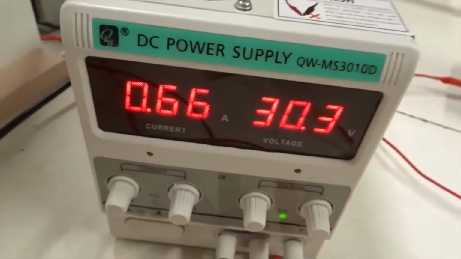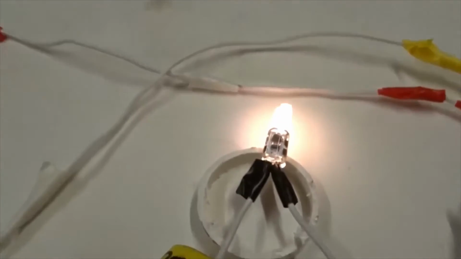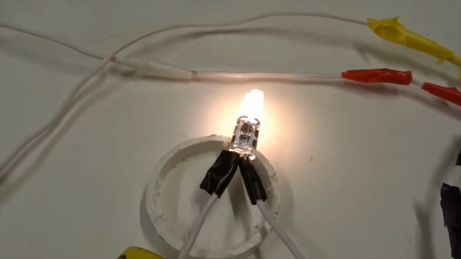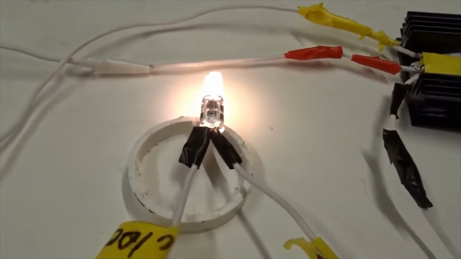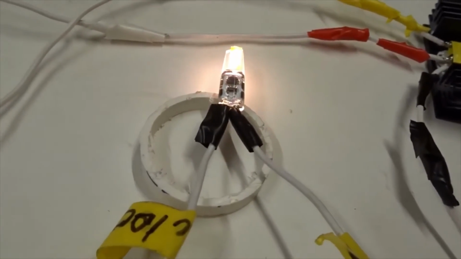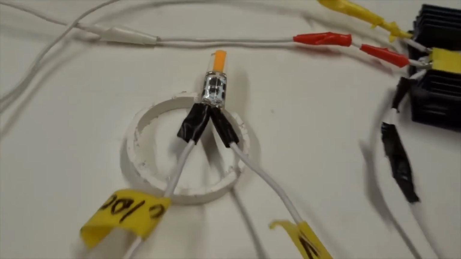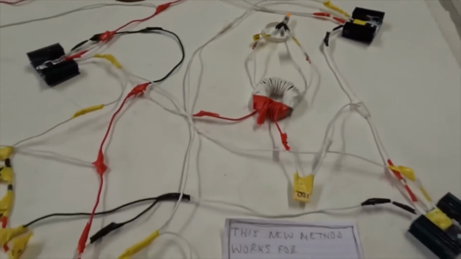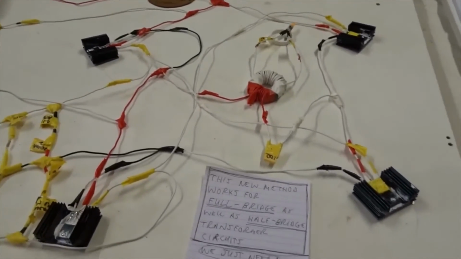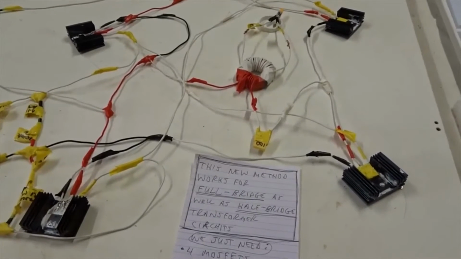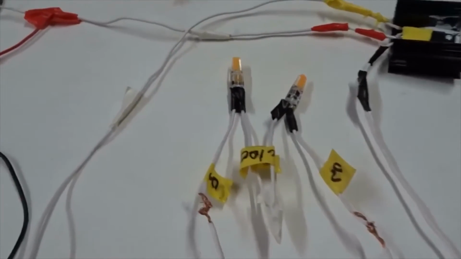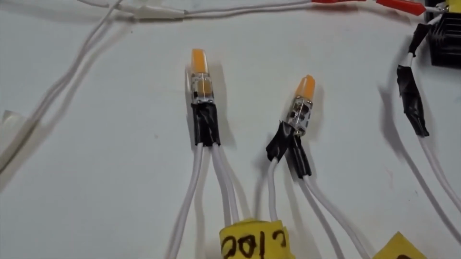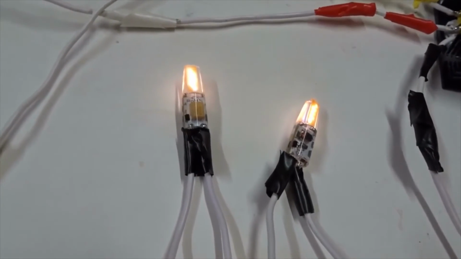And at 0.65 amp, we get a nice glow from this LED light. This power supply isn't ready to go any higher than that. We'll turn the power down now to 20 and 0. So it's your personal preference whether you want to use a half bridge or a full bridge, and you can decide on your own.